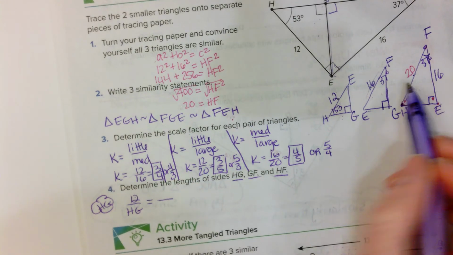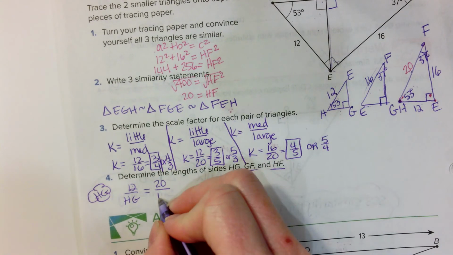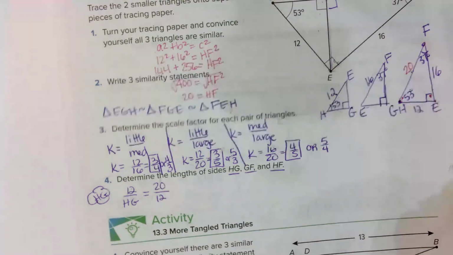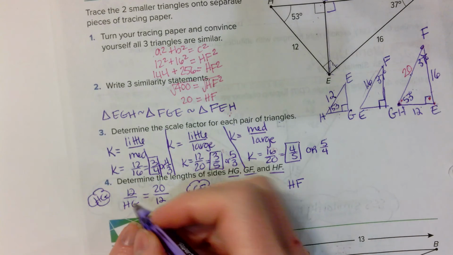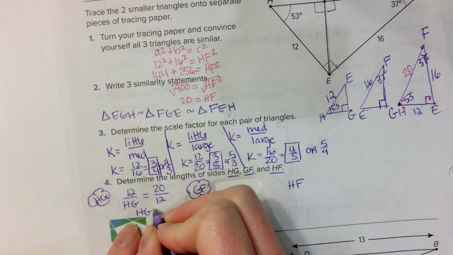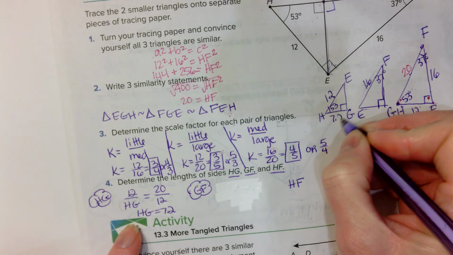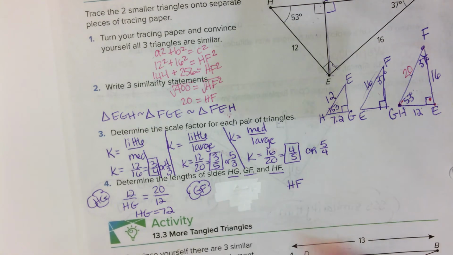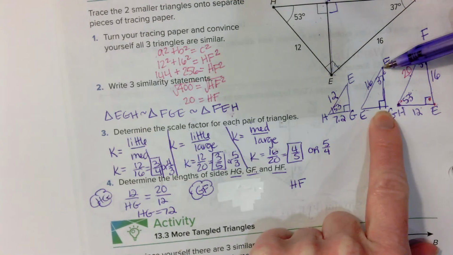And now from the large triangle, the corresponding side is 20 and the corresponding side is 12. And I'm going to solve that for HG. When you solve this correctly, I want you to do this on your own, but when you solve it, you should be getting HG is equal to 7.2. This is 7.2. It wants me to find GF. So GF is this long side right here.